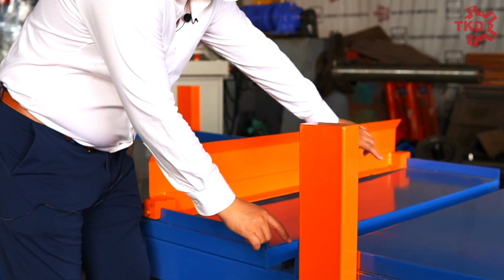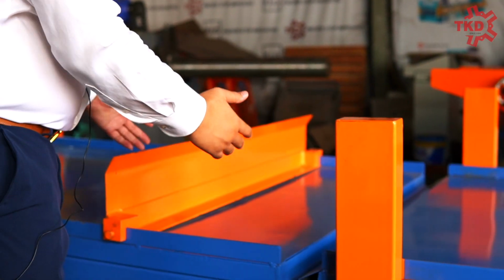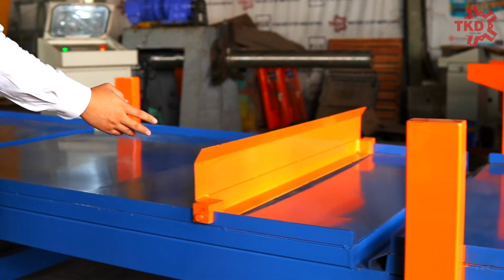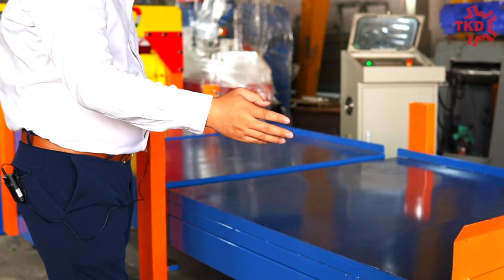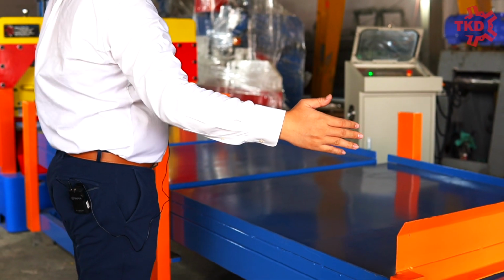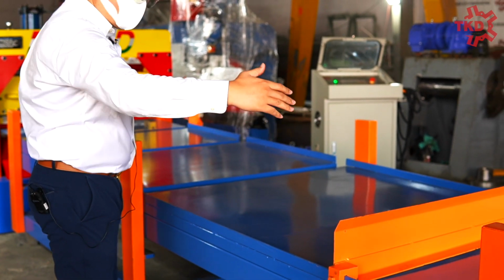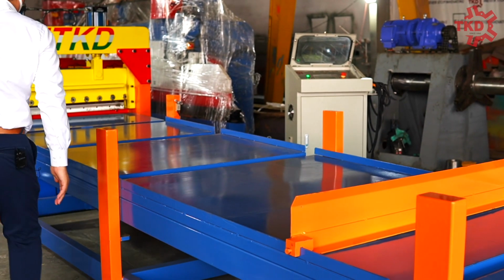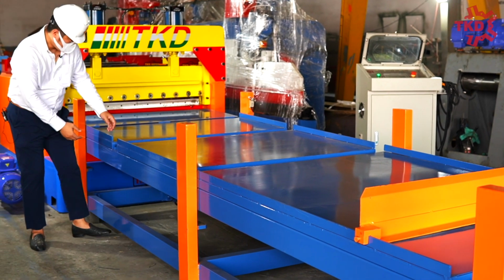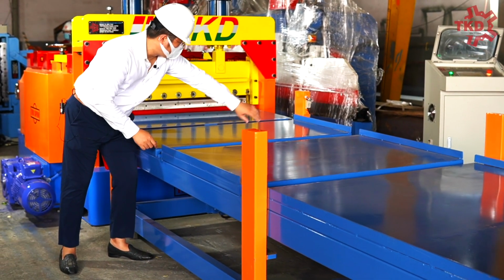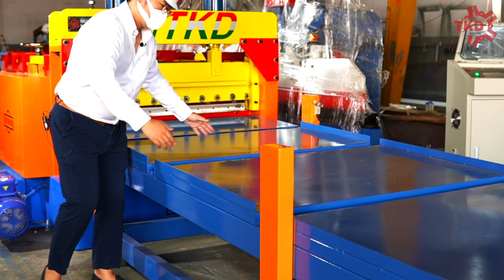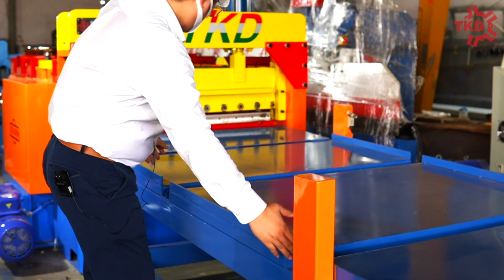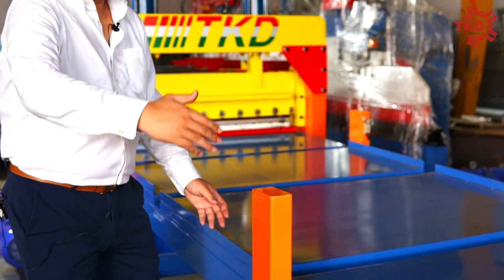We make the line here for the packaging. For example, if the customer cuts the raw material into 3 meter lengths, they can put the packaging rope here on the side: 3 meter, 2 meter, 1 meter, or 6 meter.